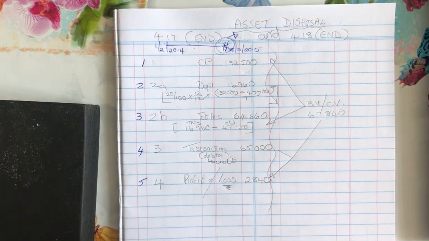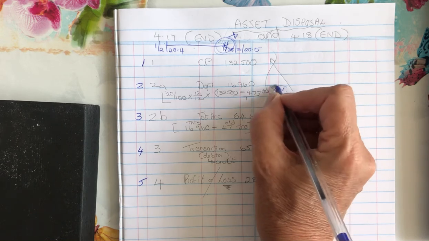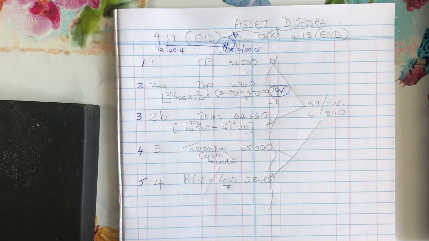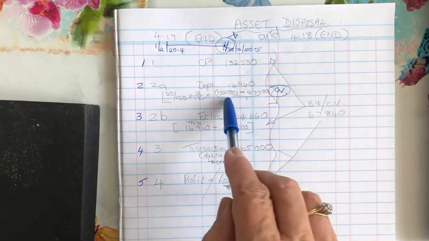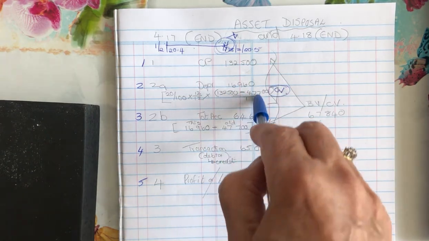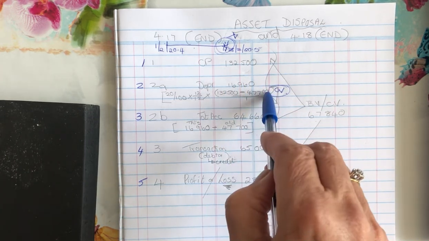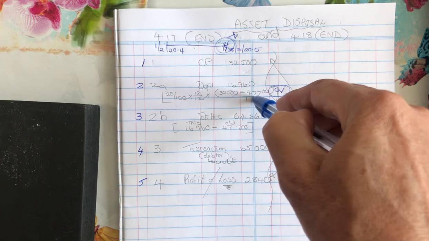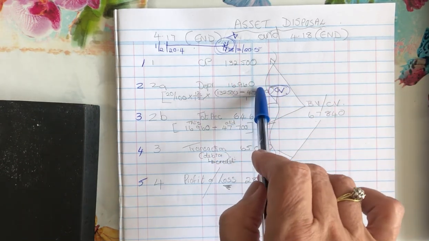times, which method are we using? Diminishing balance. Diminishing means on book value. What is the book value of the vehicle at that stage? Cost price minus accumulated depreciation from the last year. That's your book value at that stage. Okay, then you work out the depreciation, you get 16,960.